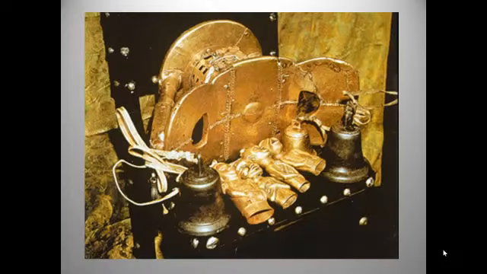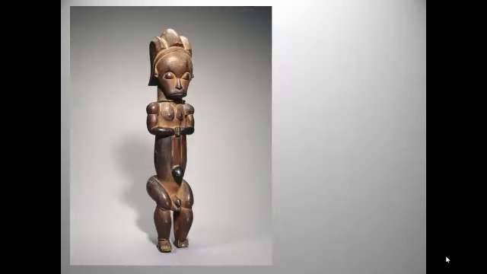What is the function of this work? Do you notice a pattern here? The College Board questions from this unit are very focused on function, content, and context. In this case, think past the title of the object to the function it serves for the entire culture, for the entire people. What is the function of this Fang byeri, B-Y-E-R-I? It's a word you need to know. What elements of Fang life account for the production of works such as this?